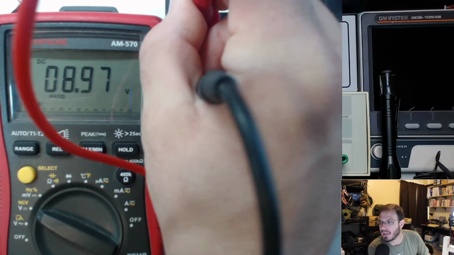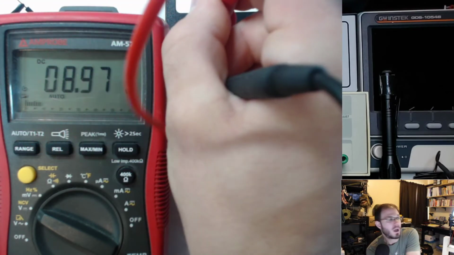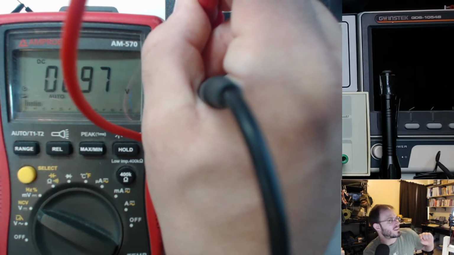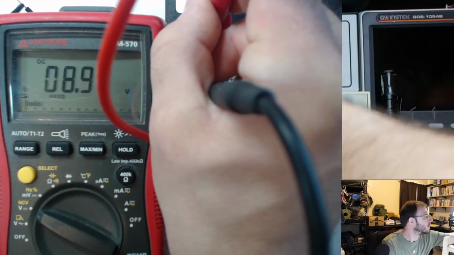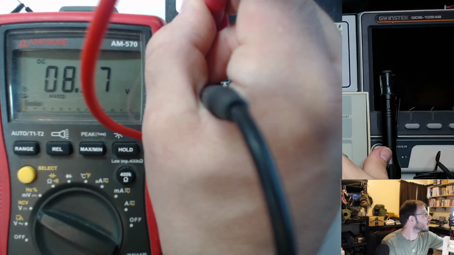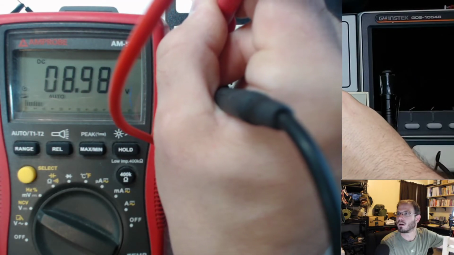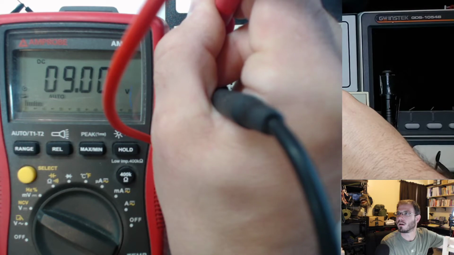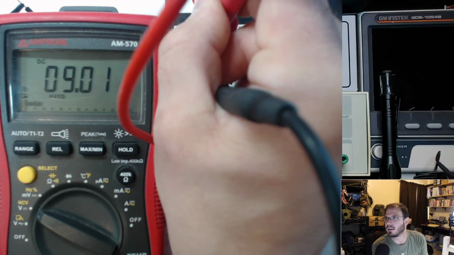I can change things on my benchtop power supply. So you can watch my multimeter as I slightly increase the voltage to make it exactly 9. Okay, that's a solid 9 volts.